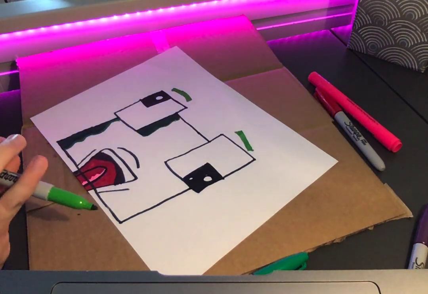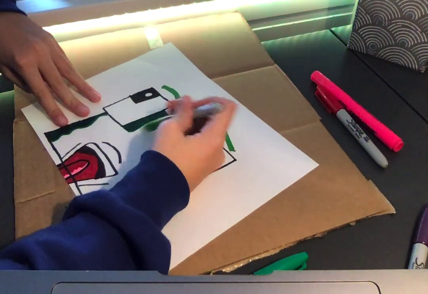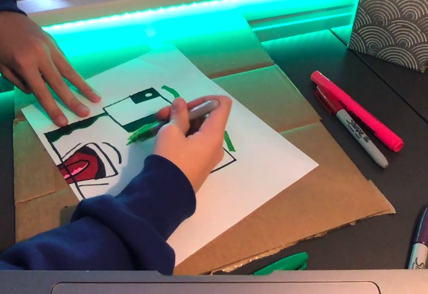You're so good, strong. And then when you're done, you want to just color it in.